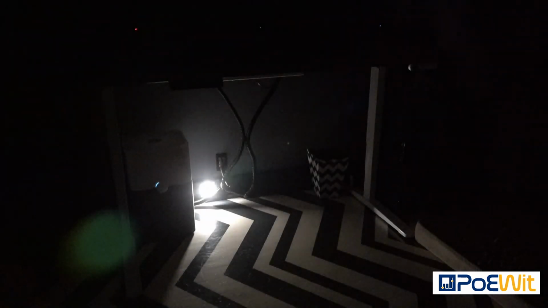Okay, now that the utility power is out, the PoEWit switch and UPS have been triggered and the house lights have gone into the state that has been pre-programmed by the homeowner. So we're going to attempt to walk the same path as we did before to show you what happens to the PoEWit emergency lights and what state they have gone into.